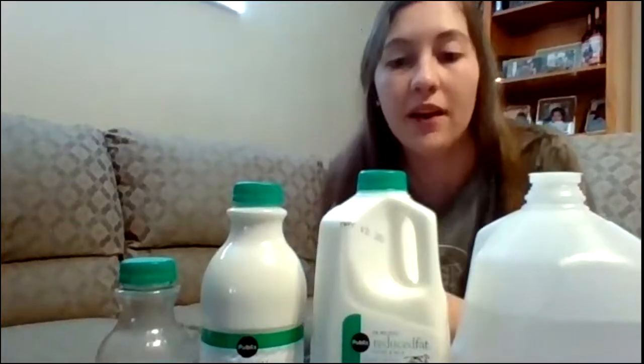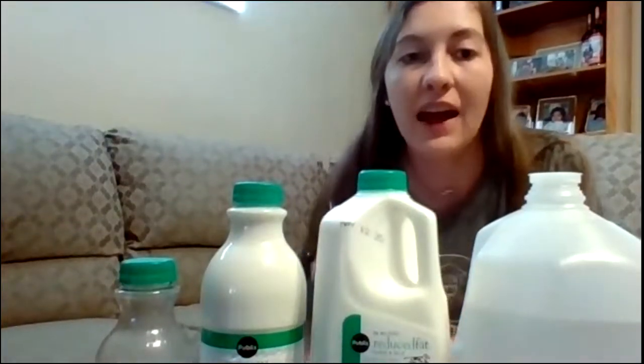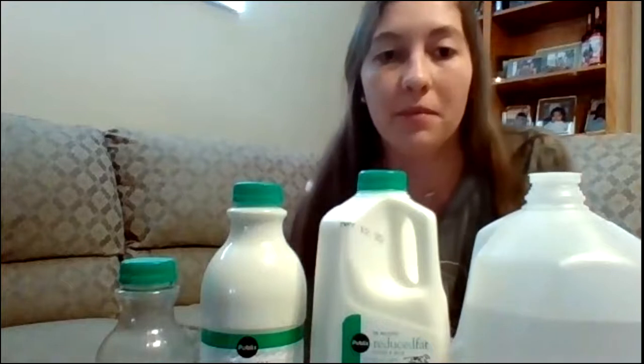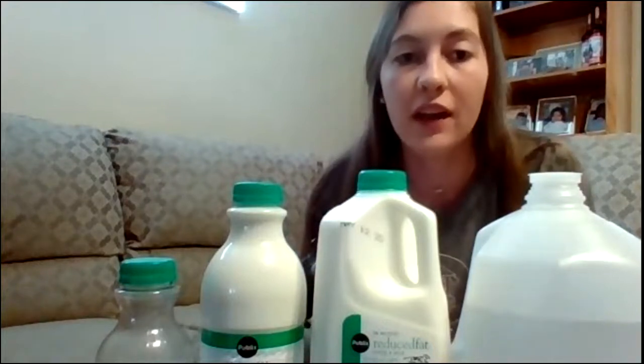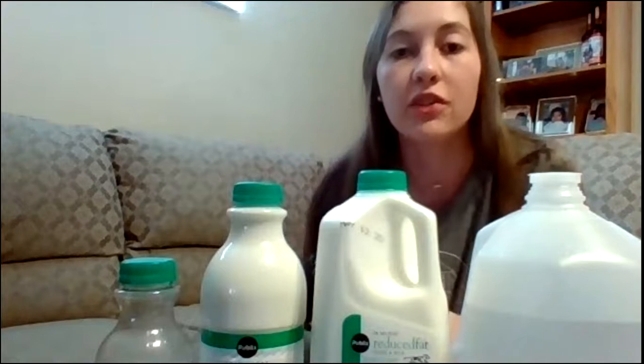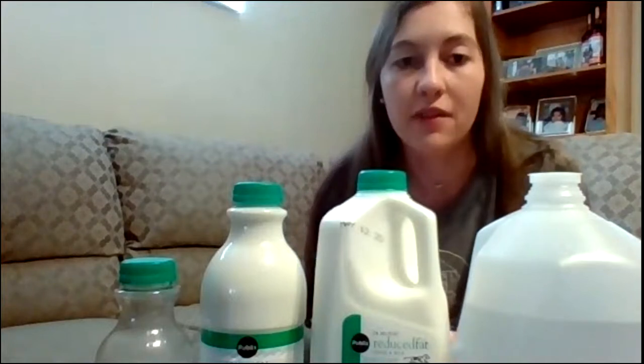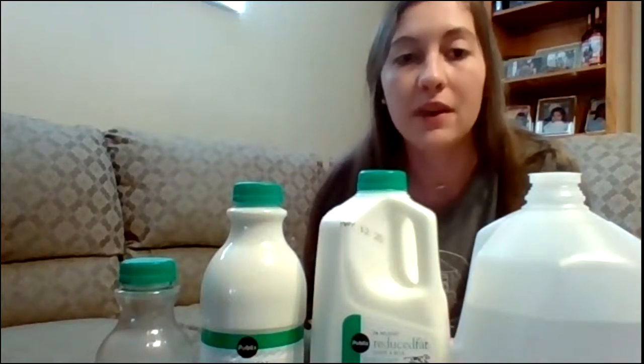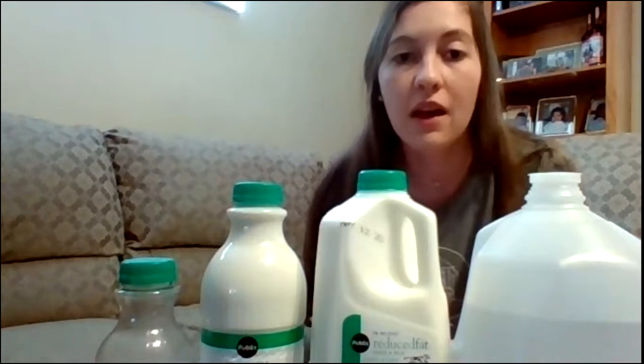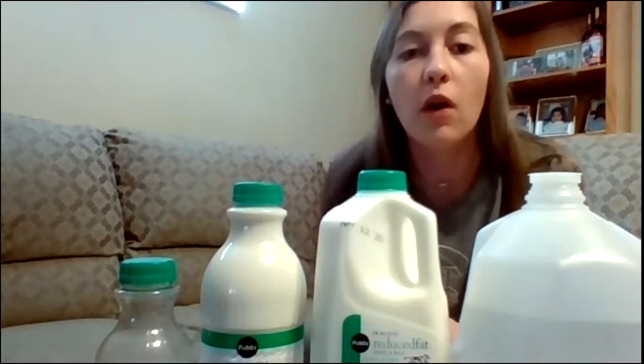Hey guys, it's Miss Muller, and we are going to be looking today at capacity, which is how much something holds. So yesterday we started looking at measurement and measuring units of length. So length is how long something is. Today we're going to be looking at units of capacity, which is how much they're capable of holding.